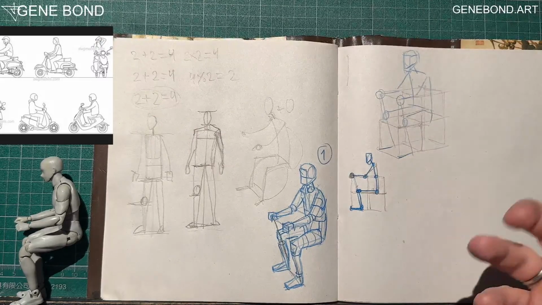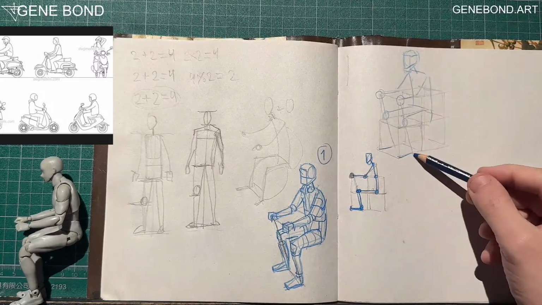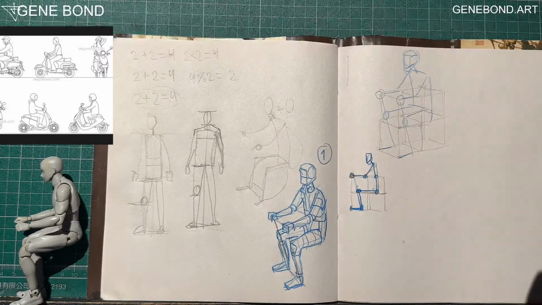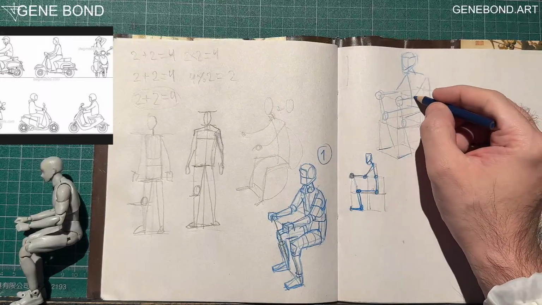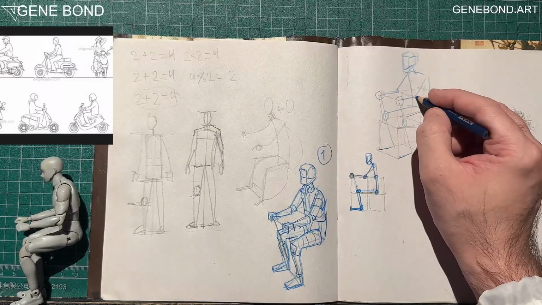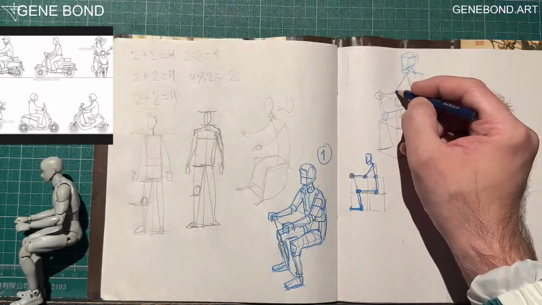You see, with this box, you have a clear idea of how these points are located.